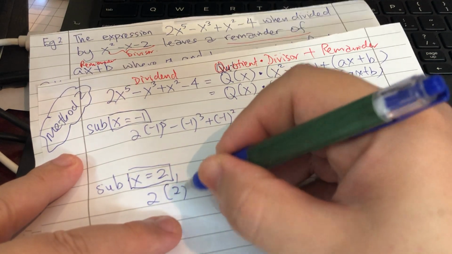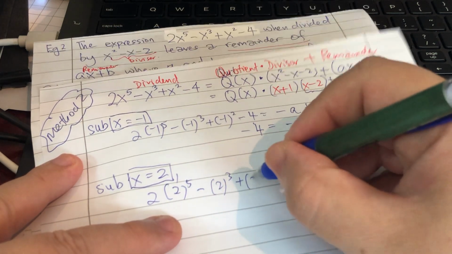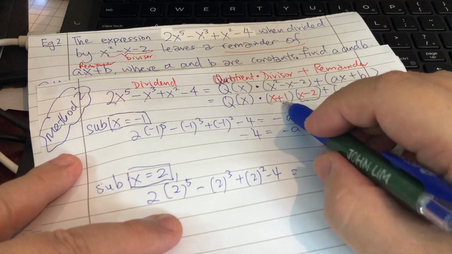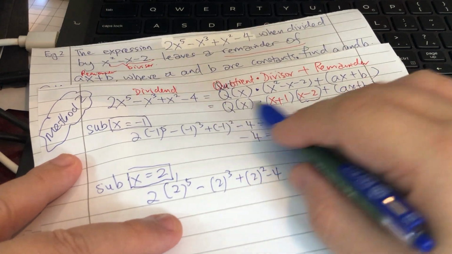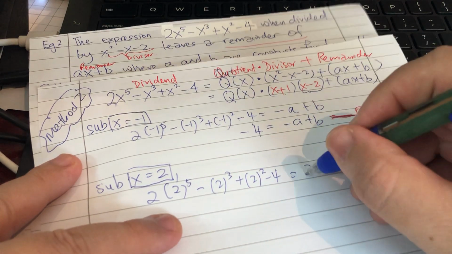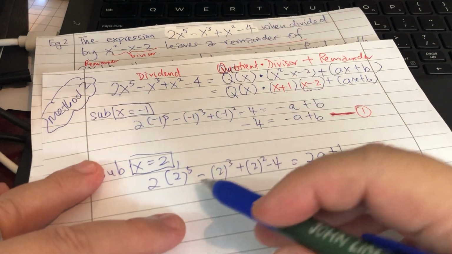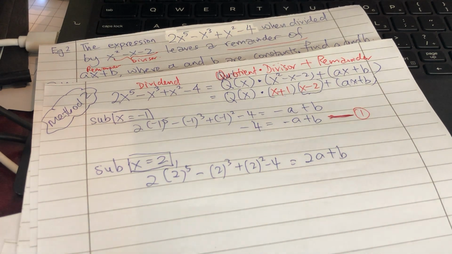So 2, 2, 5, then minus 2, and 2, then minus 4. Down here it's gone already, because 2 minus 2 is 0, 0 times this is 0, 0 times this is 0, bye bye, gone. So this will be 2a plus b. Now this one probably needs a calculator.